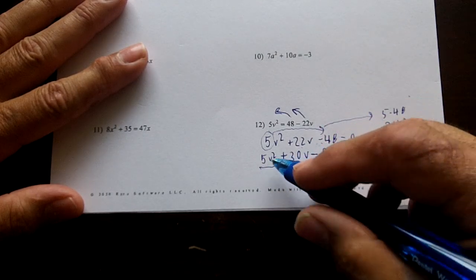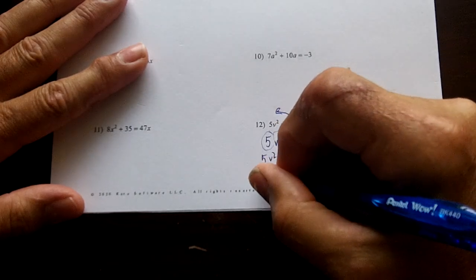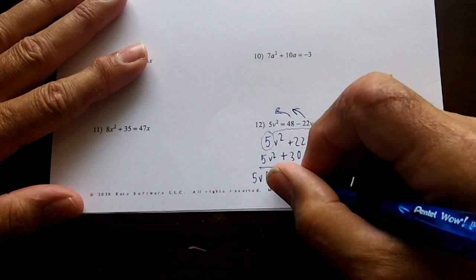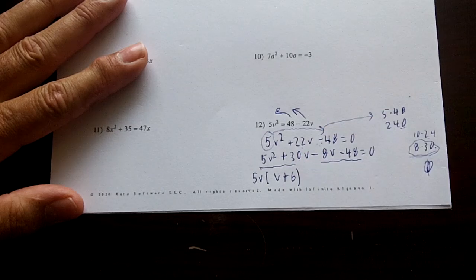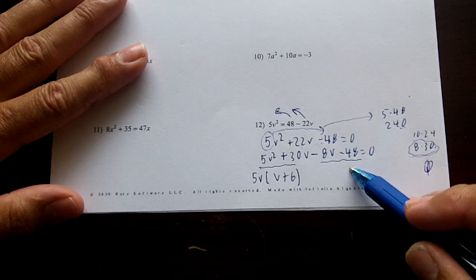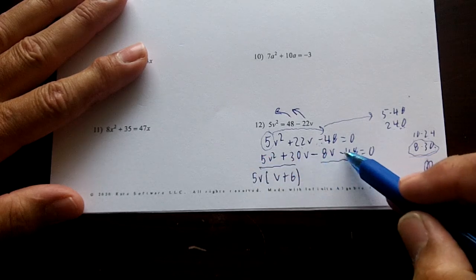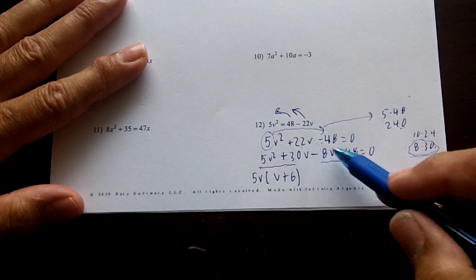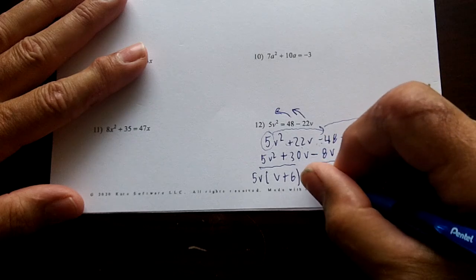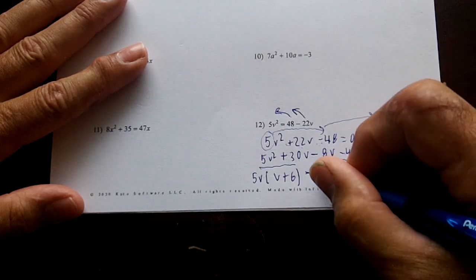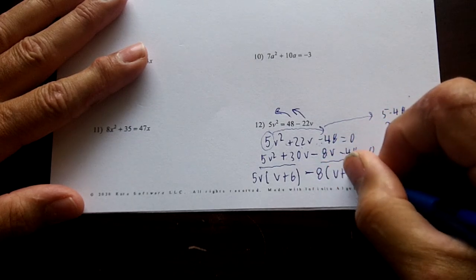So I'm going to group these two, and I can take out a 5v, parentheses, and I'm going to have v plus 6. Remember, if I do this right, the v plus 6 is going to repeat over here. So I have two negatives over here. I have a plus plus and a minus minus. Remember, they're opposites, so I'm going to pull out a negative. And I could pull out an 8. So I'm going to pull out an 8, and I'll have v plus 6.